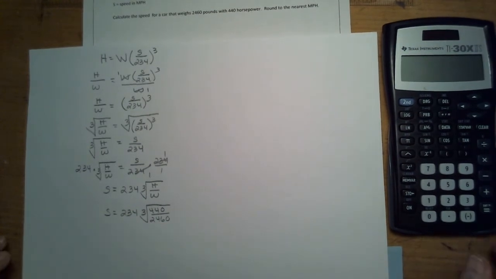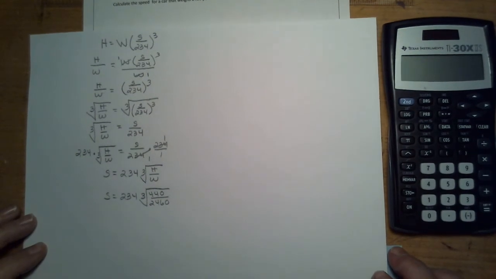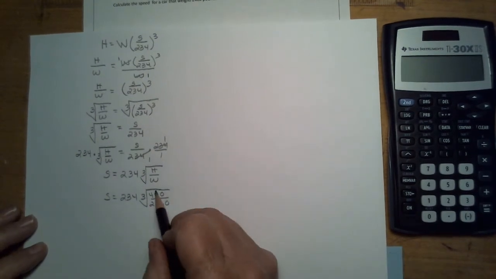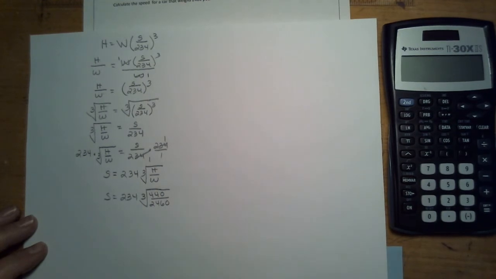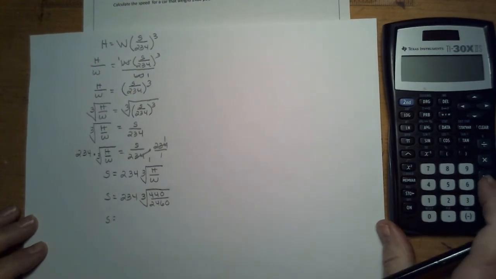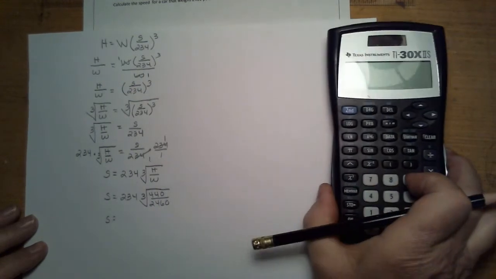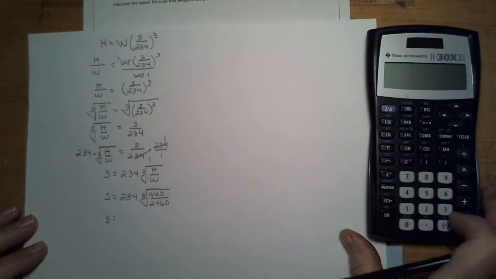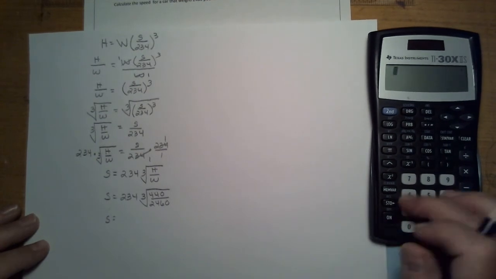Okay, so 234 times that whole thing. Now, if you're really good at entering this in the calculator, you could do it all in one fell swoop. If you're not so good, then you might want to do this part first, then take the cube root, and then multiply by 234. But we're going to be brave, and we're going to do it all in one crack, and hopefully I won't make a mistake. And if I do, well, we're going to be doing this problem another way anyway, so we'll be able to check it. Okay, so let me turn it on and clear it.